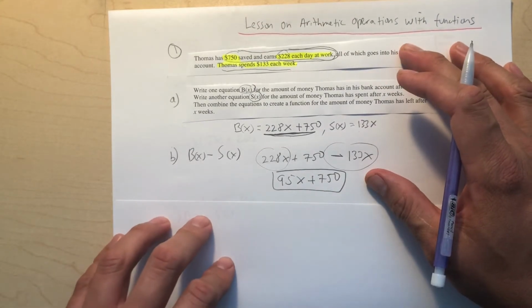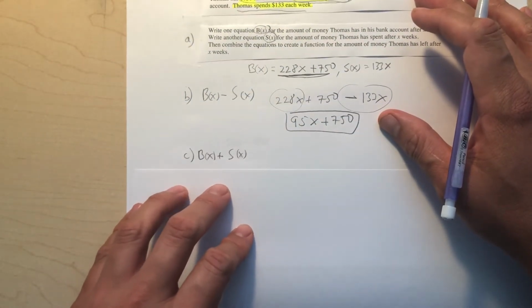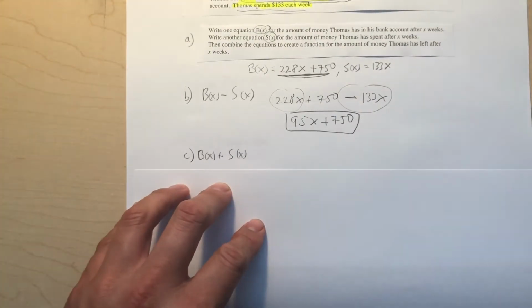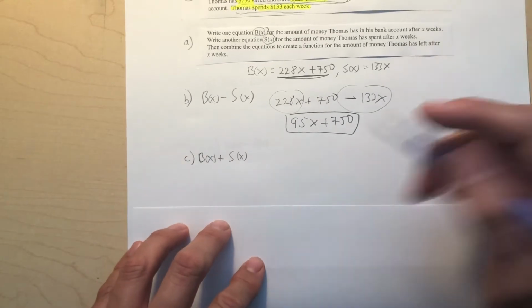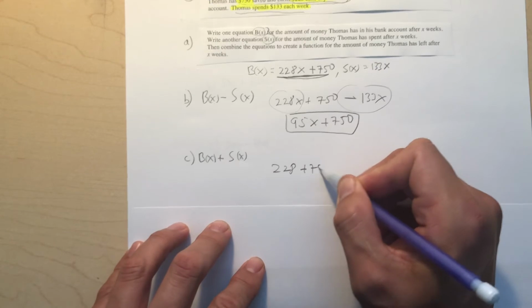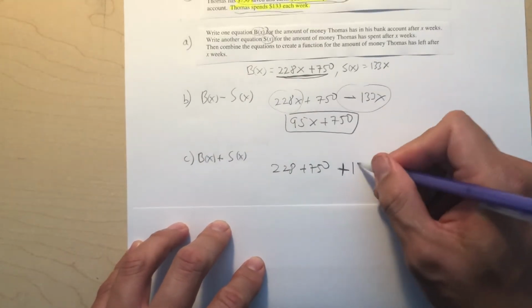Now, I know they didn't ask for it, but let's go ahead and do what happens if you add those two. Let's just say he didn't spend $133 a week. He saved an additional $133 a week, and I'm just making this up. I'm just going to show you how that works, okay? So again, it'll be the same thing, 228x plus 750. Now you can add, again I'm making it up, 133x.